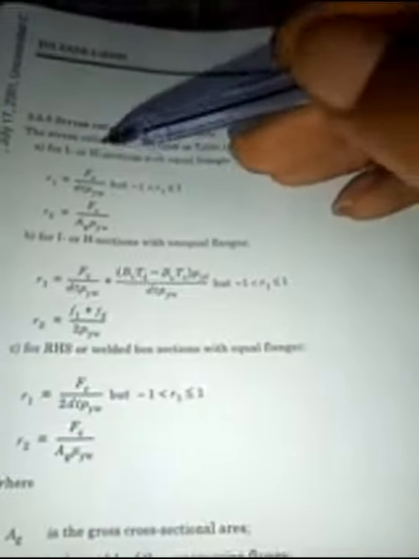3.5.5 here. Defined. So we see that R1 is giving us FC over DT PYW. So how do I know what else FC is? Go here, they told you FC is the axial compression, D is our small d, the web depth. T is our web thickness, small t.